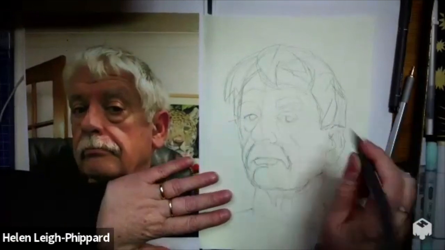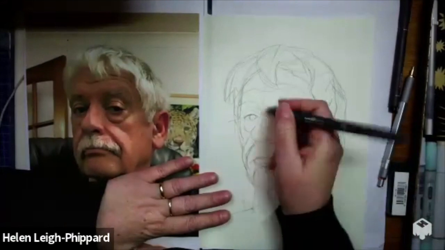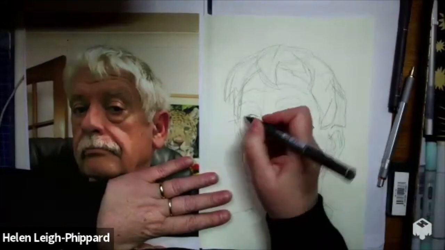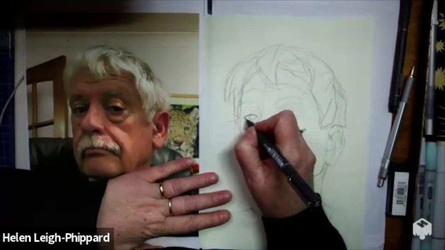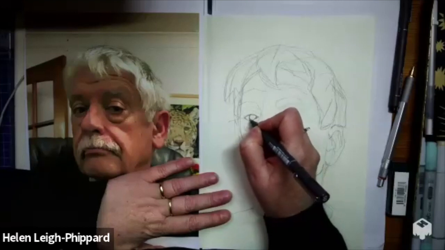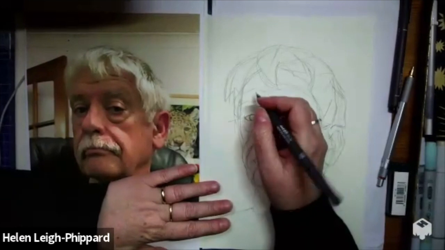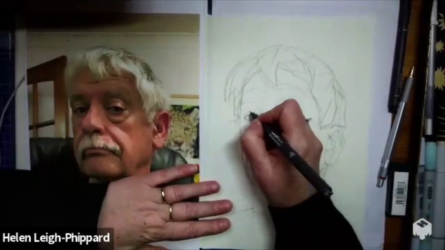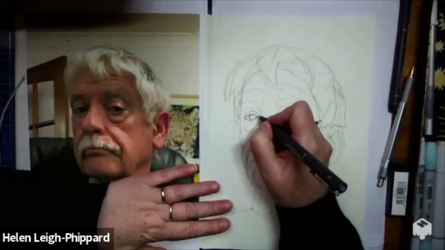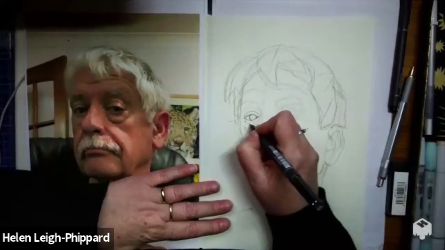So I've got a 0.5mm Unipin. This is a dark grey one. You can use black, you can use any fine liner. I just happen to like these ones. You can buy these in boxes of 12, so if you like them, I recommend. It costs a lot less. I buy them in very big boxes. I have a whole drawer full. But I never have to worry about running out of ink because I've got plenty more.